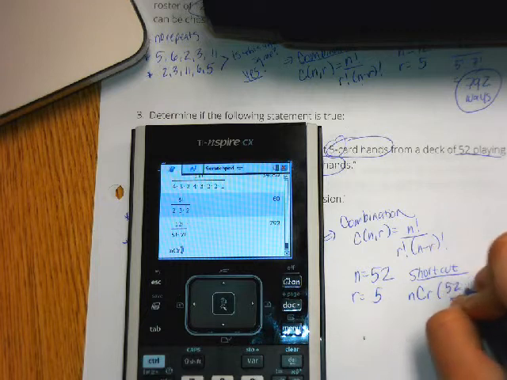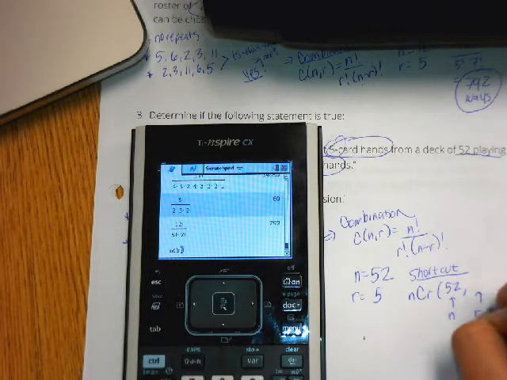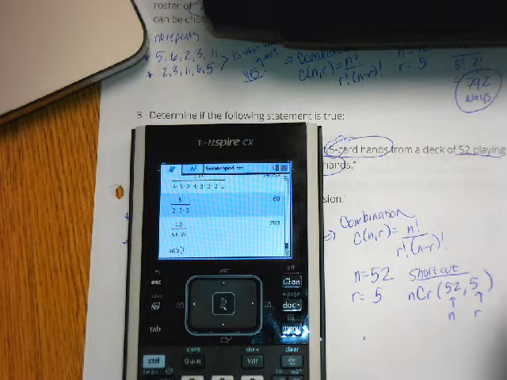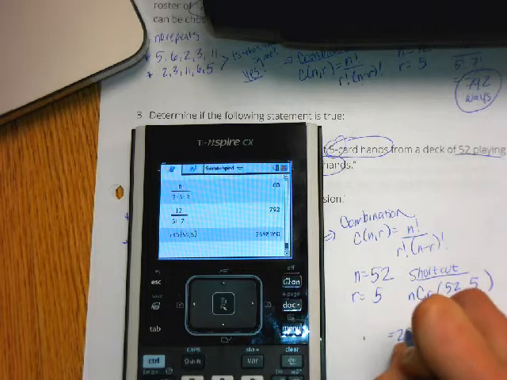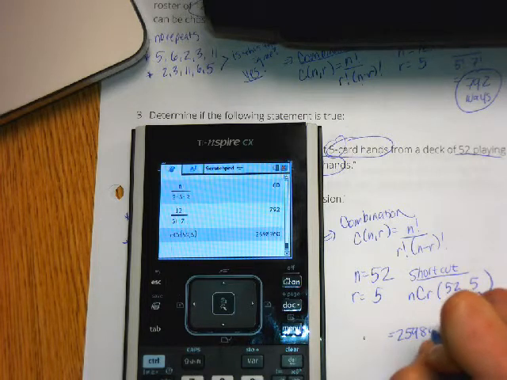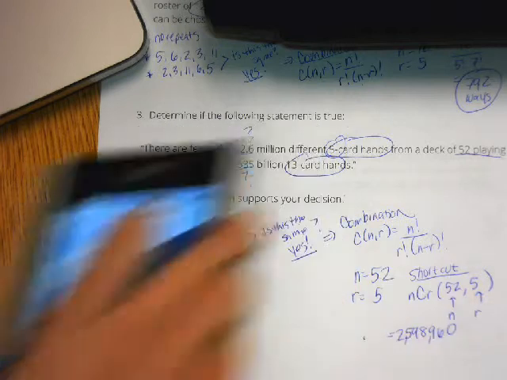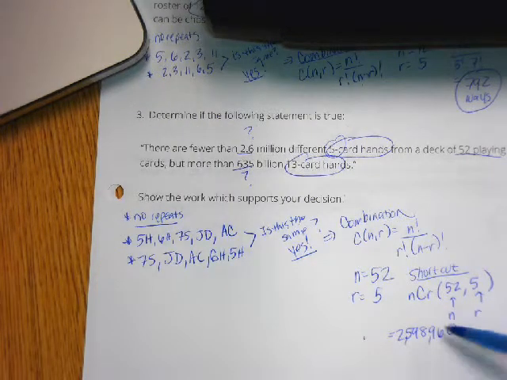So I'm given the option of NCR open parentheses. The first number that goes in here is your N. So in this case, my N is 52. And my next letter that goes in there is the R. So it's 5. So let me type in 52, comma 5 and push enter.